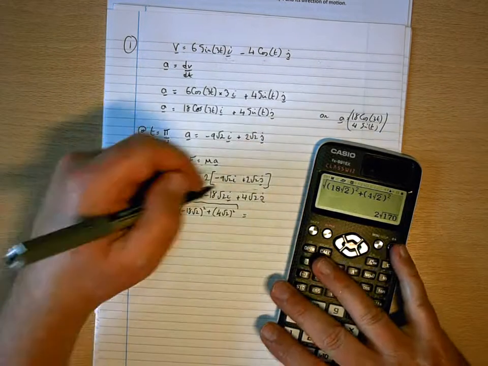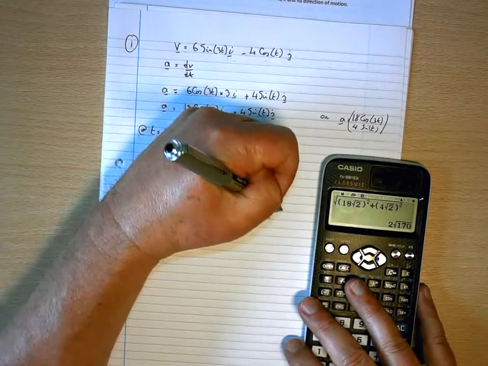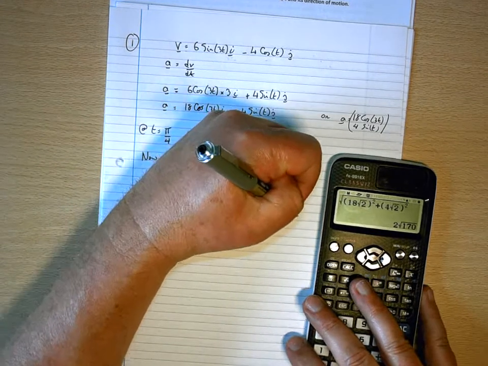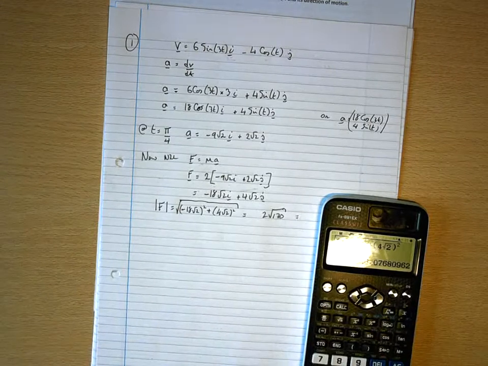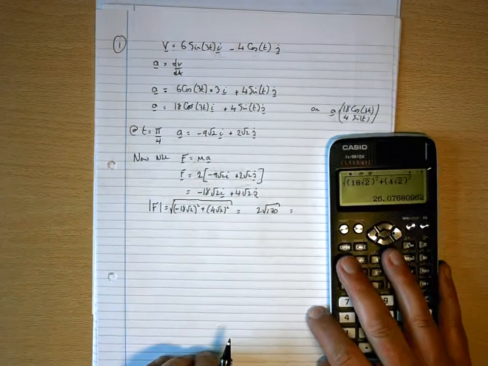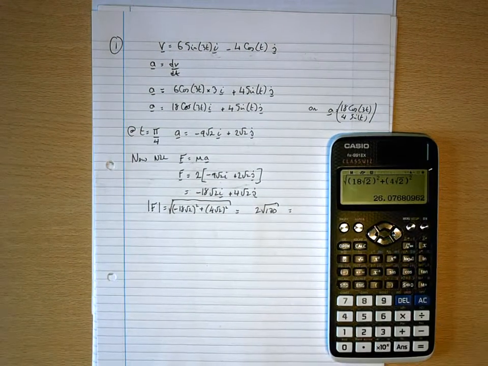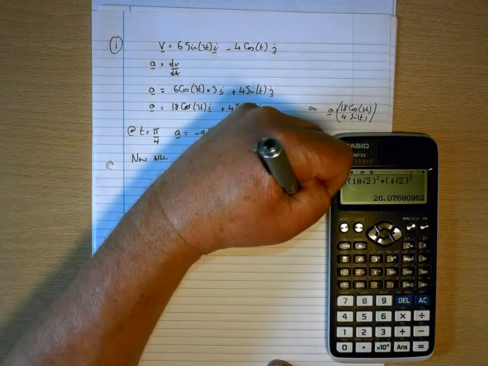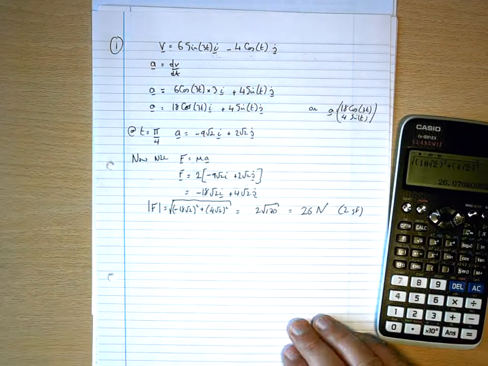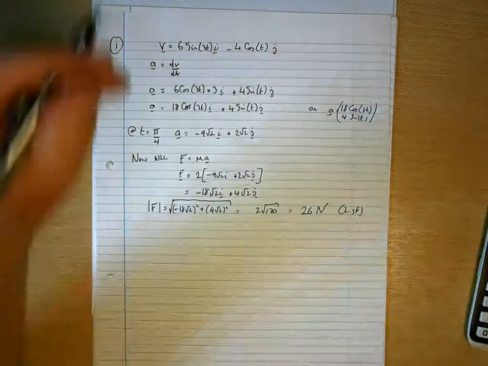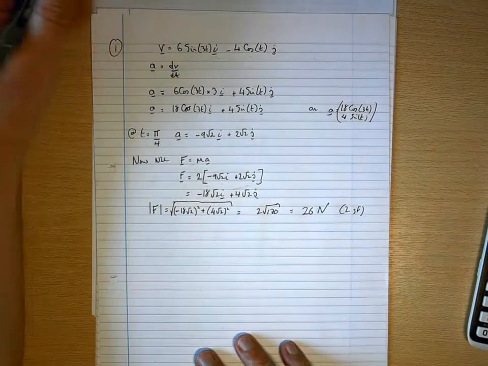So that's going to be 2 root 170, or 26 newtons to two significant figures. Okay, so that's part A.